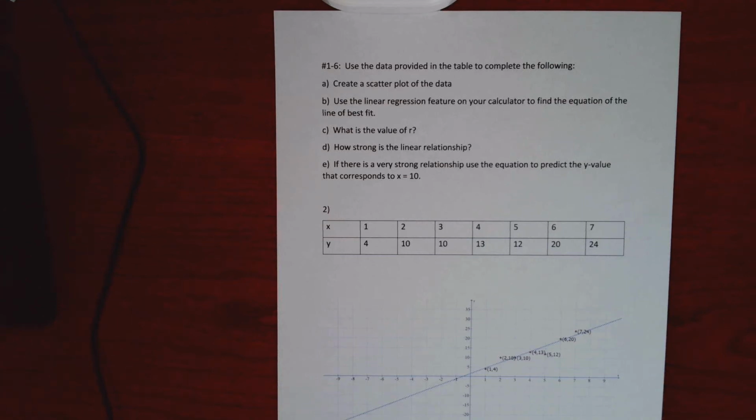So in section 4.2, we're going to continue working with data, and we're going to make scatter plots like we did in section 4.1.